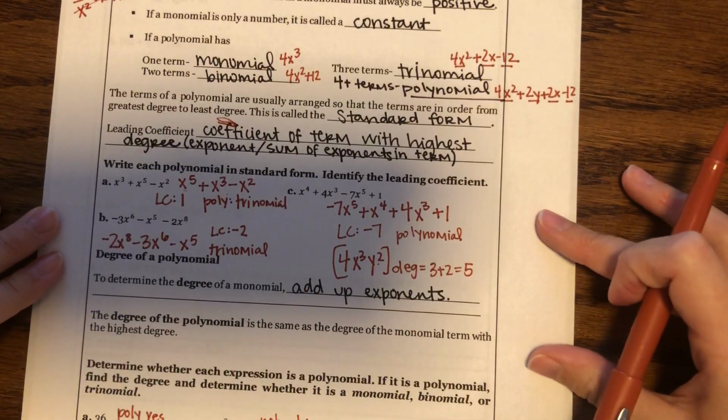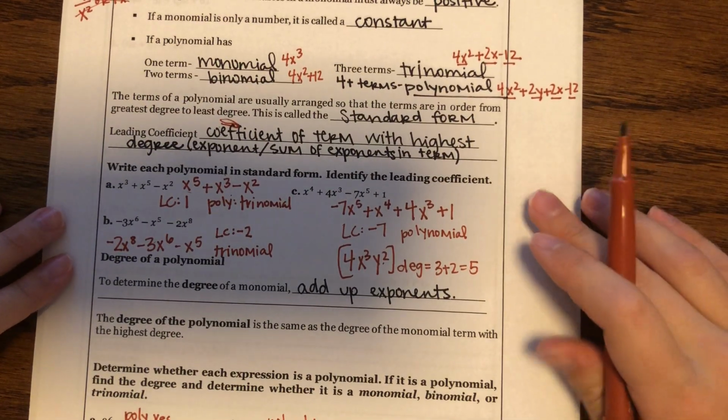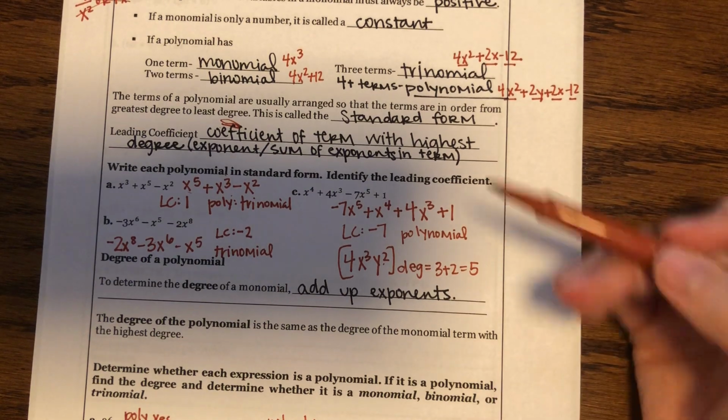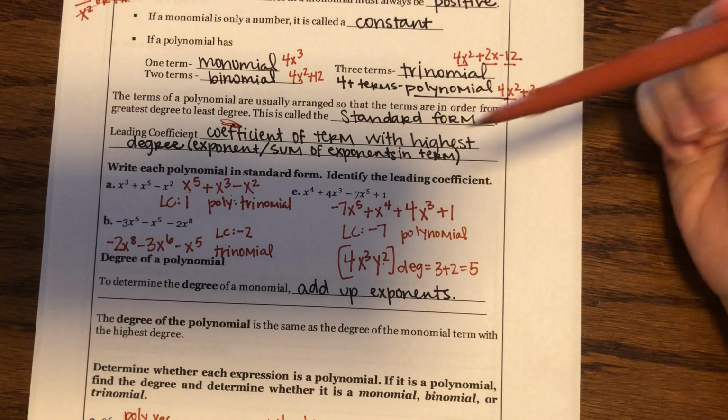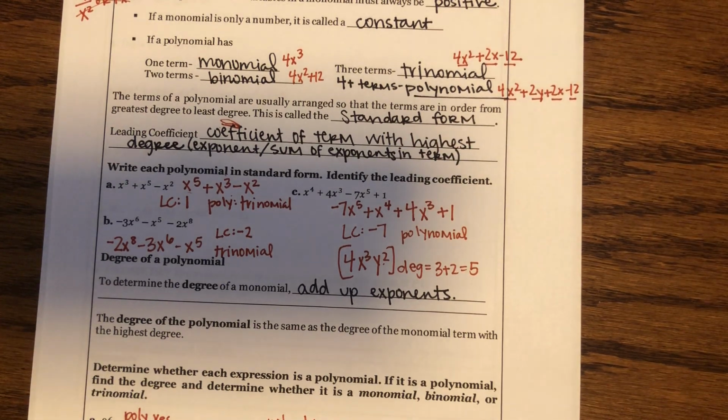So we can look at polynomials to just identify properties such as the degree, leading coefficient, the type of polynomial it is, and you will be practicing that today.